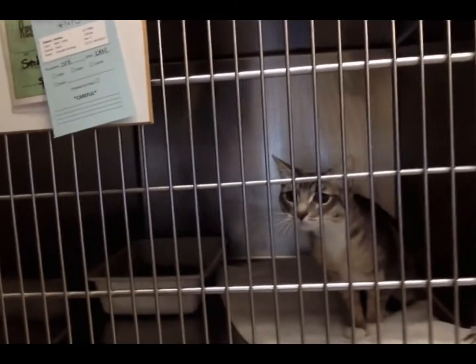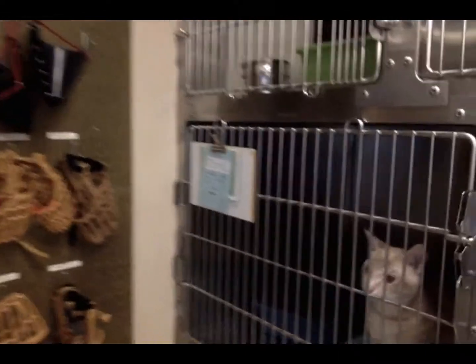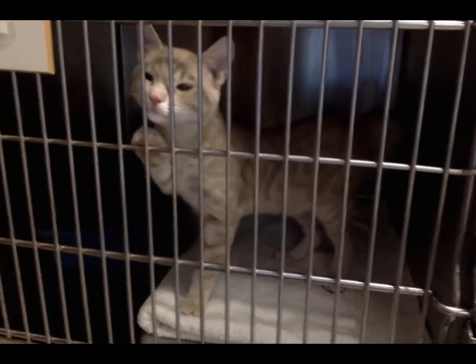Alright, so we have 2 cats in today for their surgeries. This is little Smokey. She's a female kitten and she's going to be getting spayed today. And then this is Mr. Hank. It's okay, buddy. He's getting neutered today. And he's a little nervous. We just temped him, and we're going to be giving him his pre-medication for his neuter shortly.